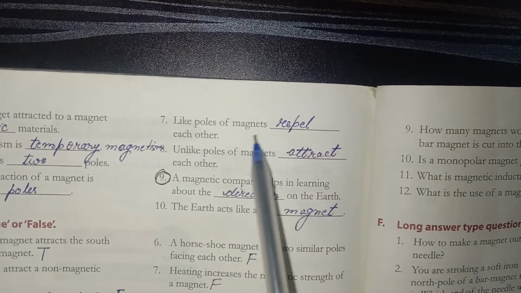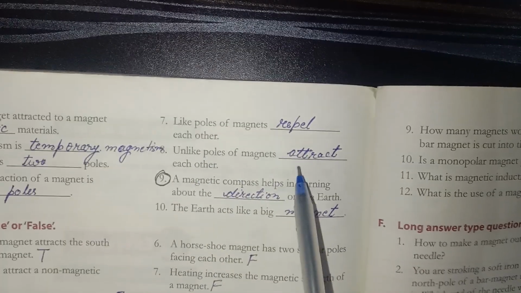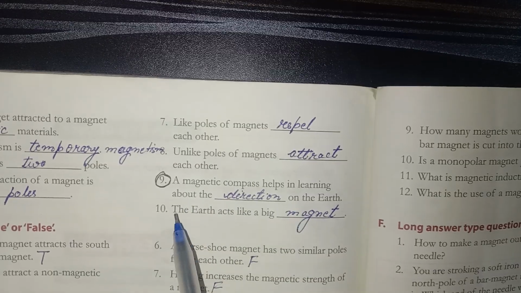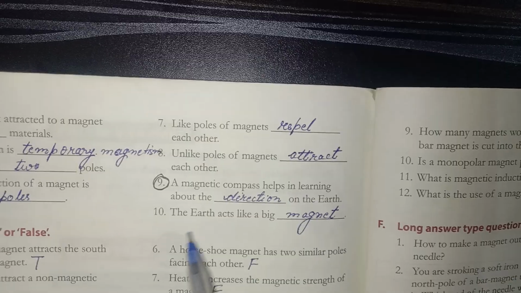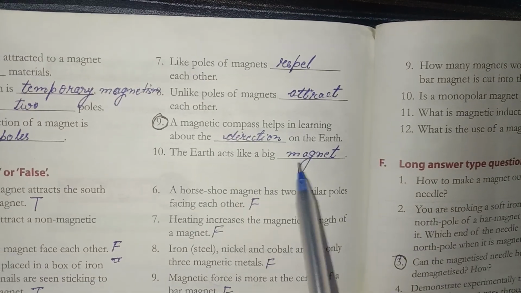7. Like poles of magnets repel each other. 8. Unlike poles of magnets attract each other. 9. A magnetic compass helps in learning about the direction on the earth. 10. The earth acts like a big magnet.